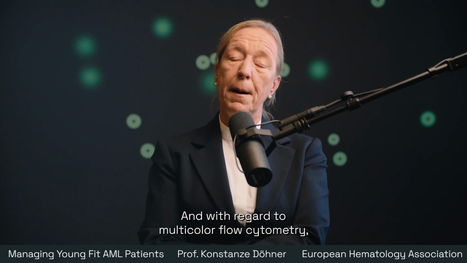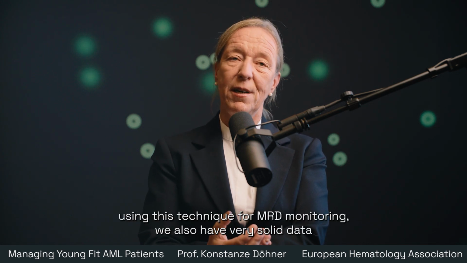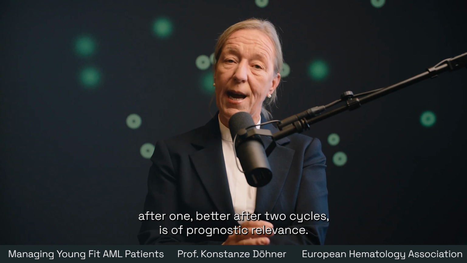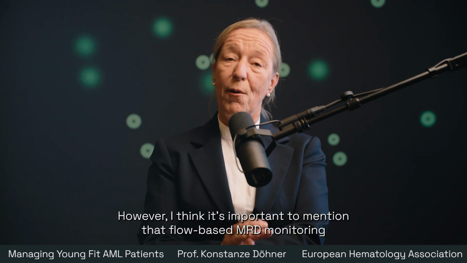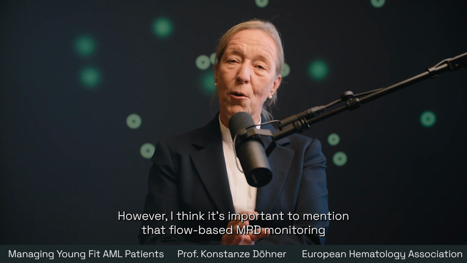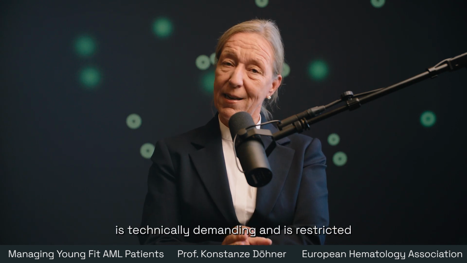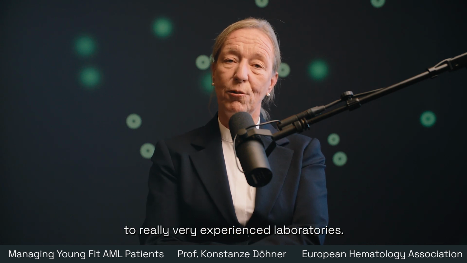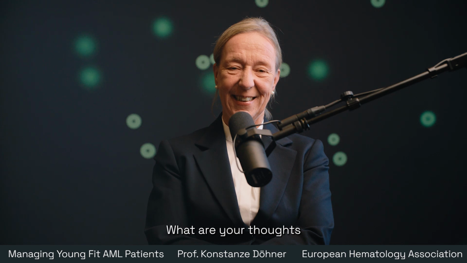And with regard to multicolor flow cytometry, using this technique for MRD monitoring, we also have very solid data that the MRD status based on flow after one, better after 2 cycles, is of prognostic relevance. However, I think it's important to mention that flow-based MRD monitoring is technically demanding and is restricted to really very experienced laboratories.